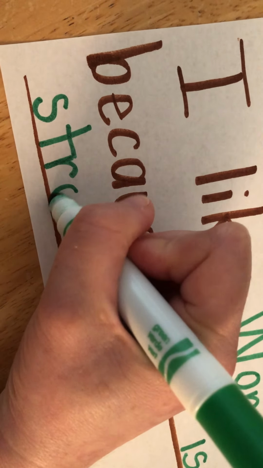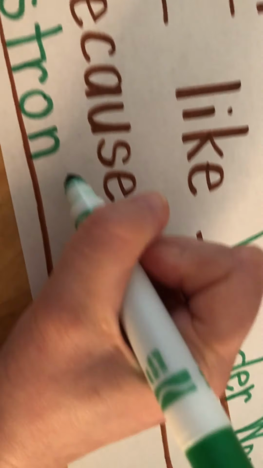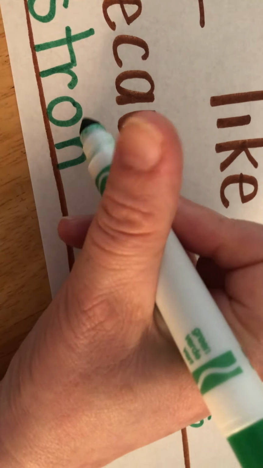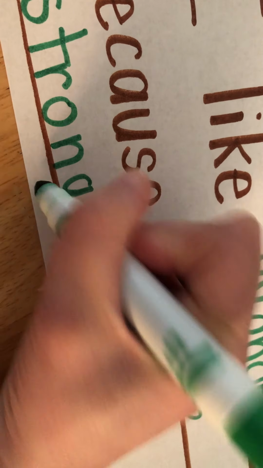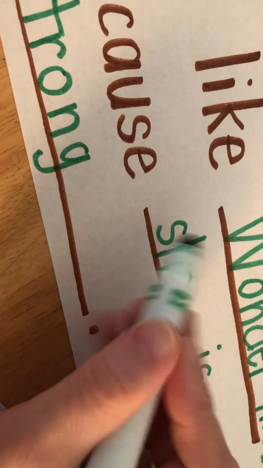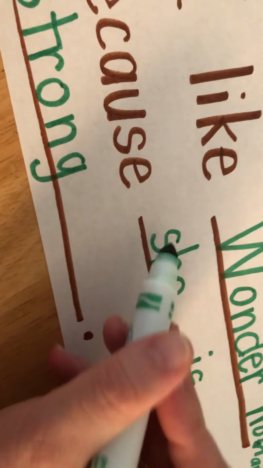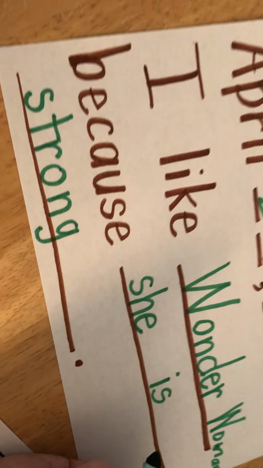There's that O making ah. Strong. And then the very last sound. What do you hear? Listen. Strong. Where's the G? And that's G. And then there's my period because I'm telling you why I like Wonder Woman, and that's telling something. We put a period at the end of a telling sentence.